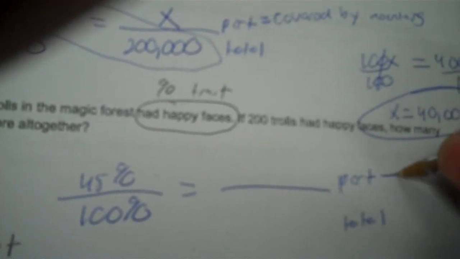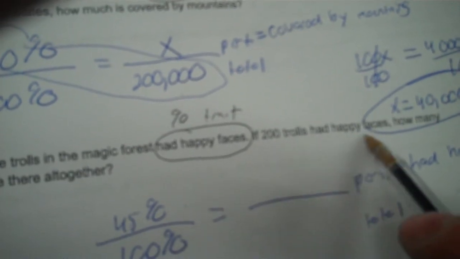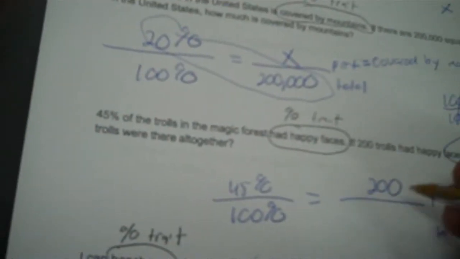That forms a proportion with the actual amount. So you got part over total. The part had happy faces. I know that seems really dumb to write, but I'm going to write it. So how many had happy faces? Obviously it says 200 had happy faces, so I know that's 200. That is known. The total is not known.